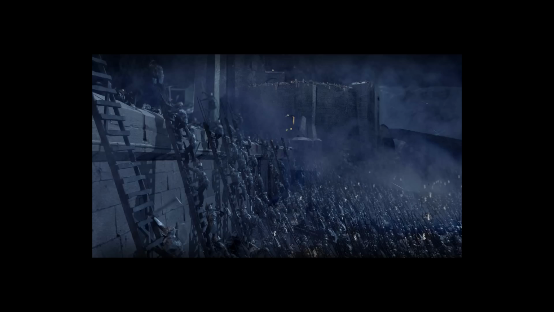But now come the ladders. The ladders come in their hundreds. They cover the wall. They absolutely cover the wall. And the beleaguered defenders manage to push almost all of them off the wall.